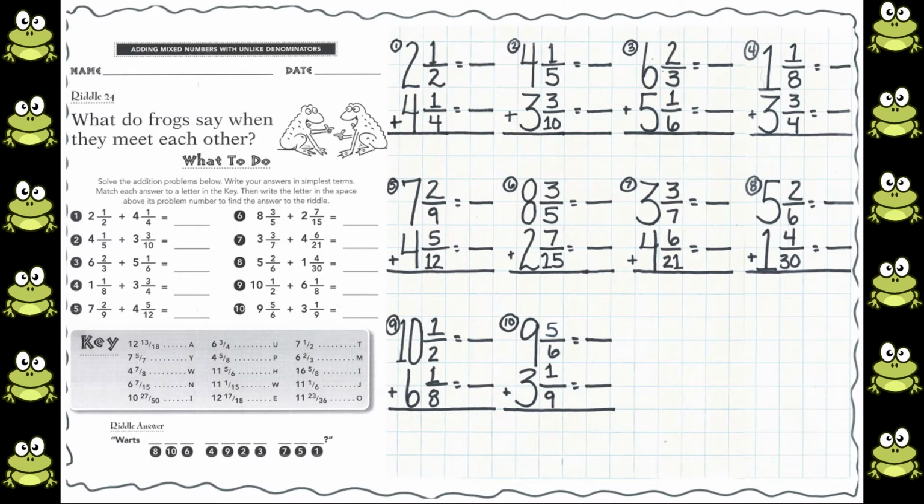What do frogs say when they meet each other? Solve the addition problems below. Write your answer in simplest terms. Match each answer to a letter in the key. Then write the letter in the space above its problem number to find the answer to the riddle.